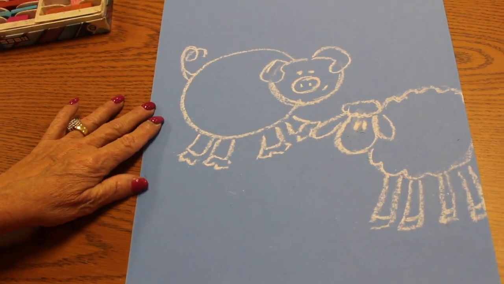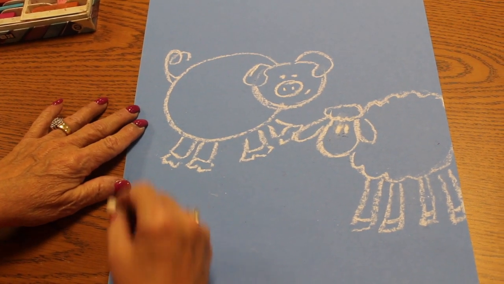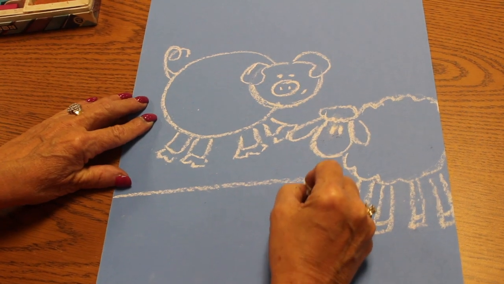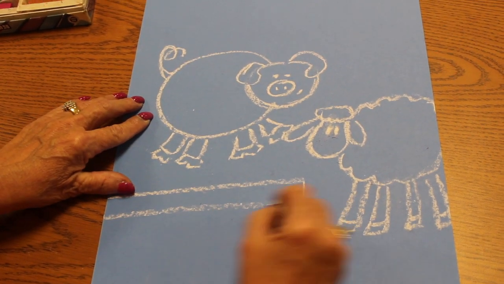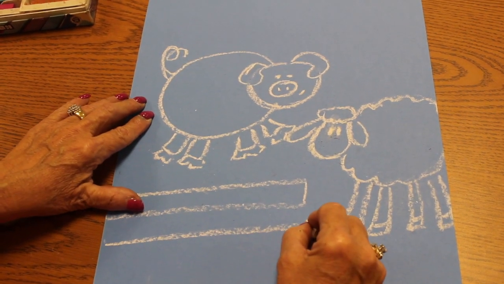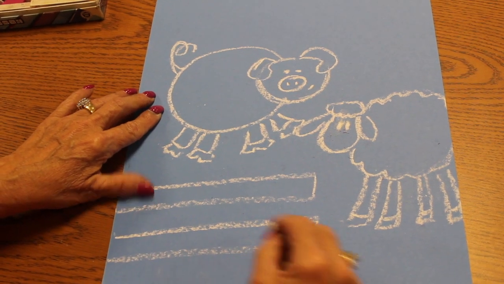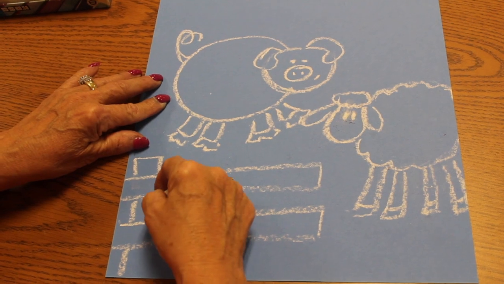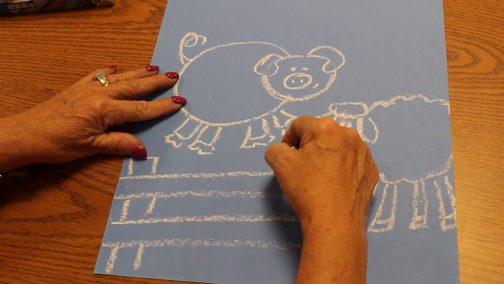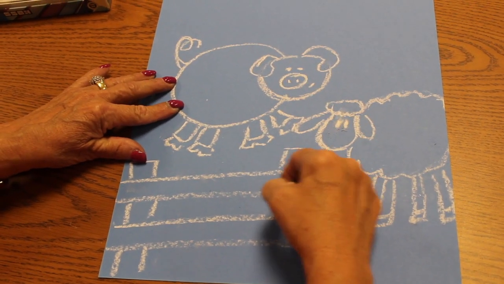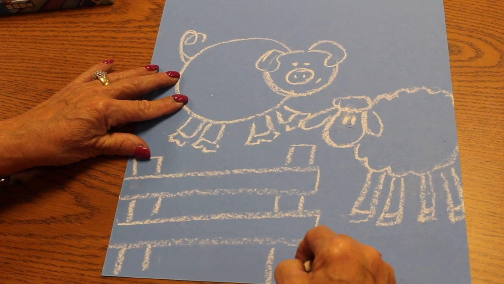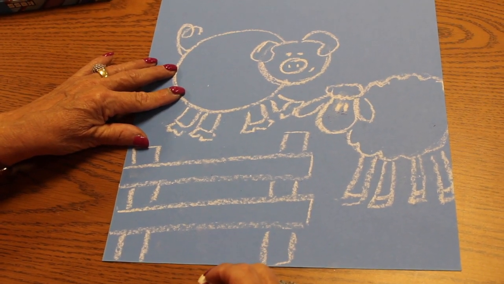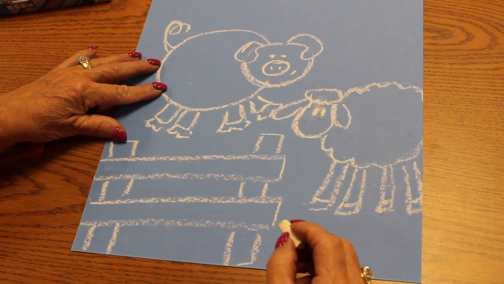Now, I want to put a fence in front of Wilbur here. So I'm going to put a fence right here, and this fence is going right off the edge of the page because I want to bring some avenues to bring our eye into the picture. So here's a fence and the fence post. And let's see, maybe we could put something by the fence, in front of the fence.